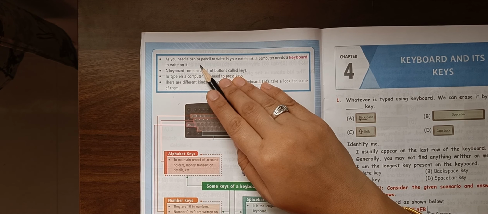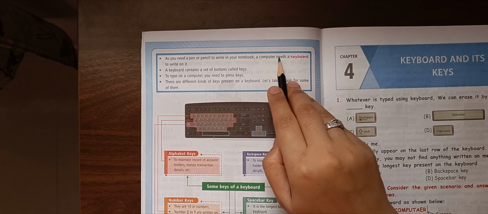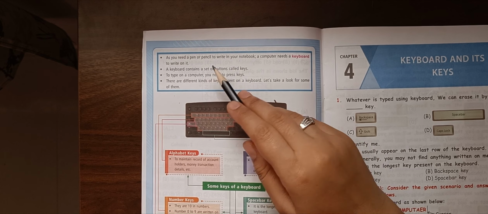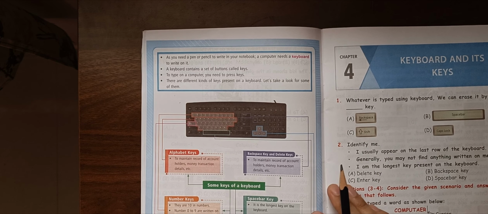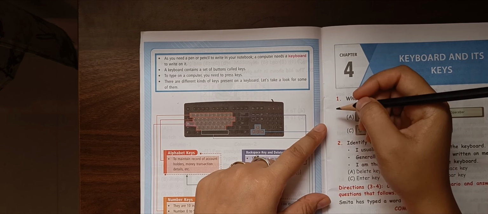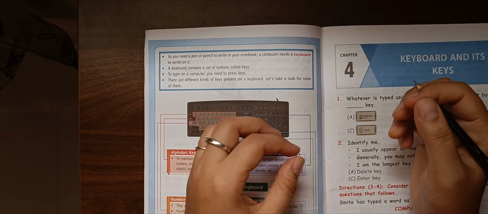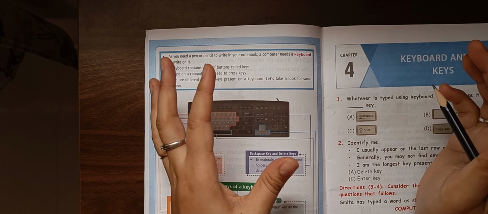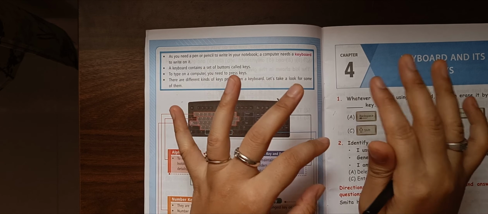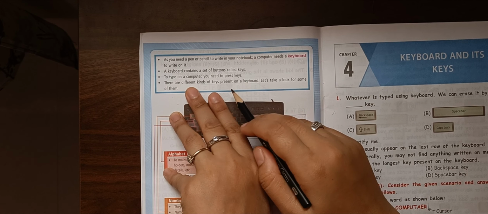As you need a pen or a pencil to write in your notebook, a computer needs a keyboard to write on it. So like you, if you want to write something in the copy notebook, you need a pen or pencil or something to write. Same thing for a computer, you need a keyboard to type anything on the monitor. So the keyboard is the input device.